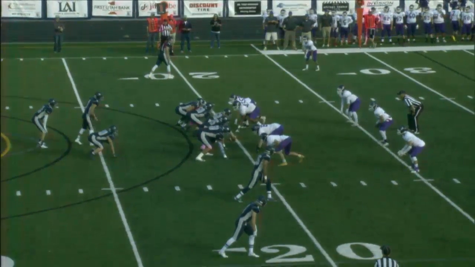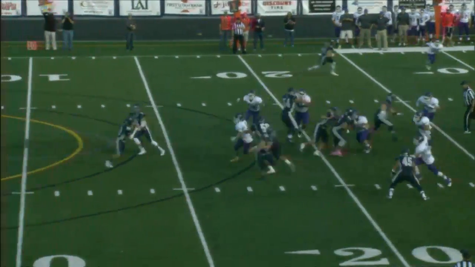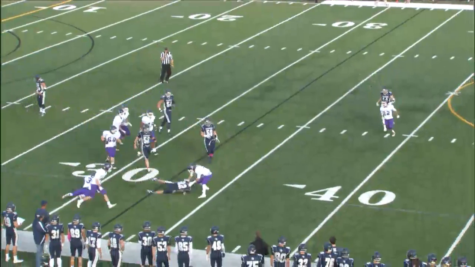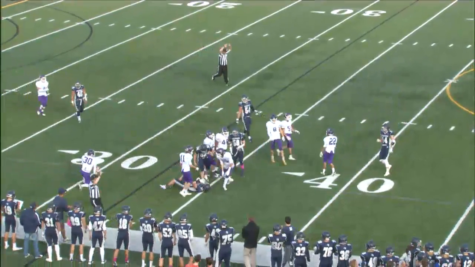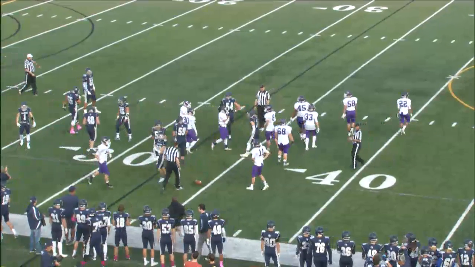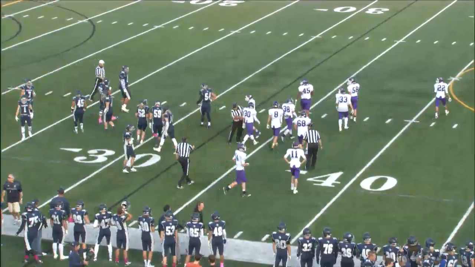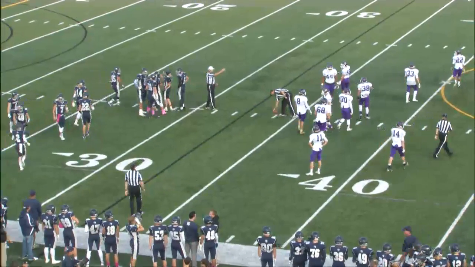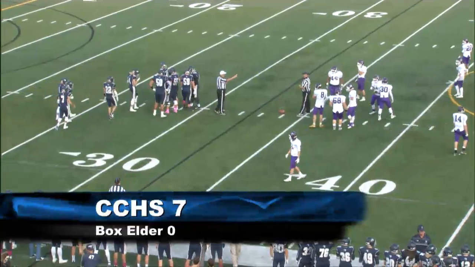Chargers take over. Michael Ebling in the shotgun. It's a pitch, sweep to the right side by Riley Ogden. Riley Ogden is up the field for a good gain of about 15 yards. That ball is out to the Charger 34-yard line for a first down.